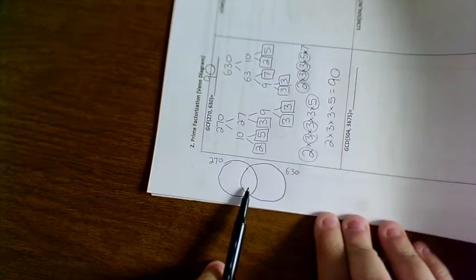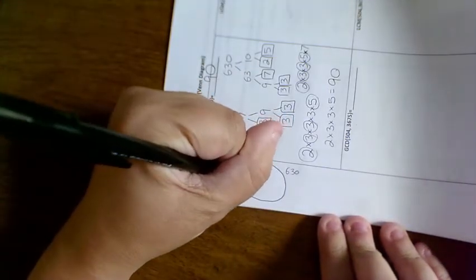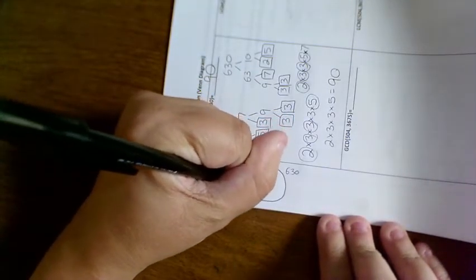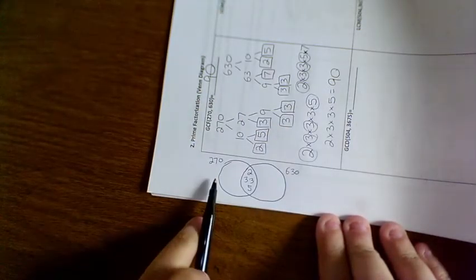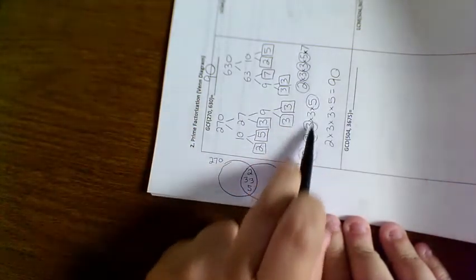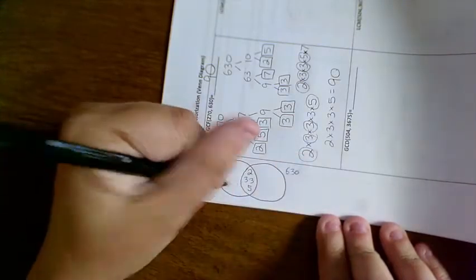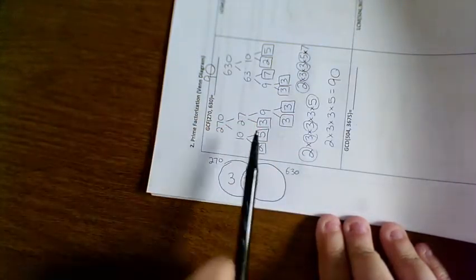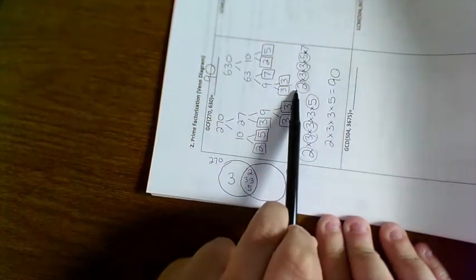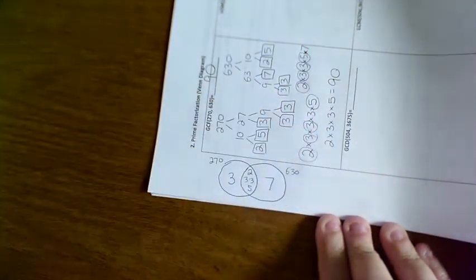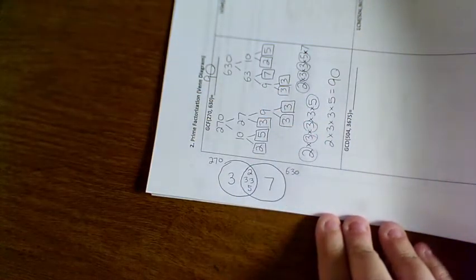What factors did they have in common? They had a 2, a 3, and a 5 in common. And then 270 also, if you look sideways, had this other factor of 3. And then 630 also had a factor of 7. So our Venn diagram would look like that.